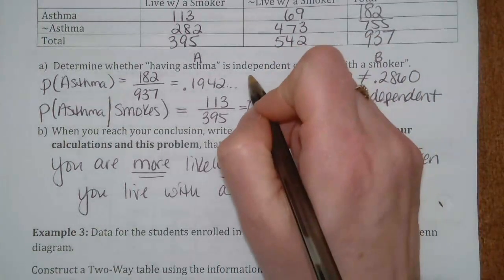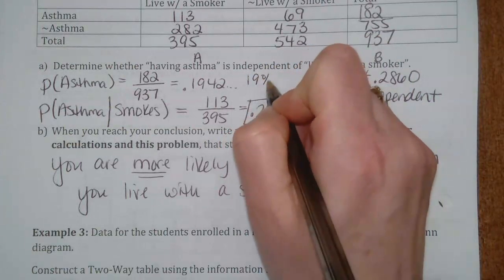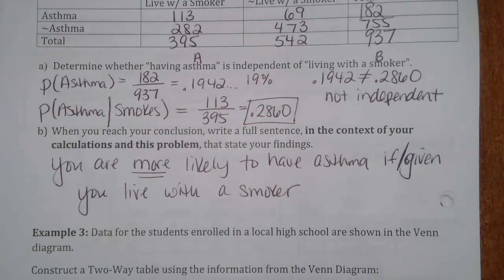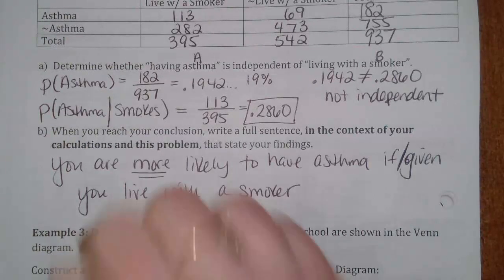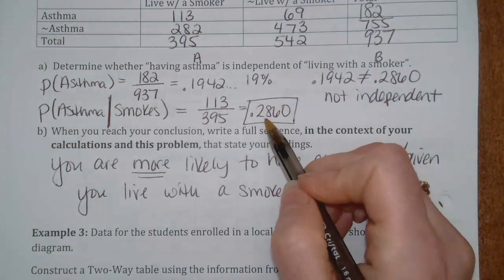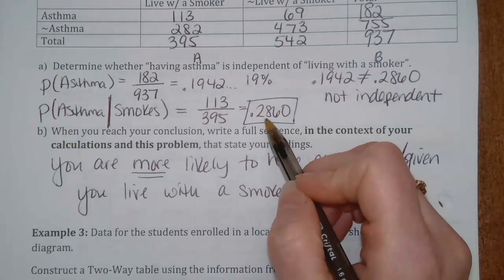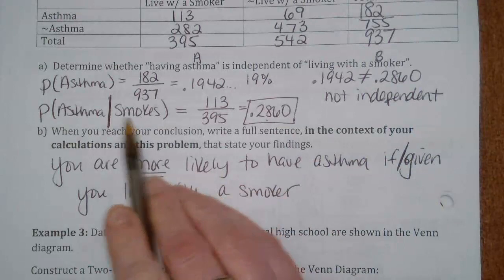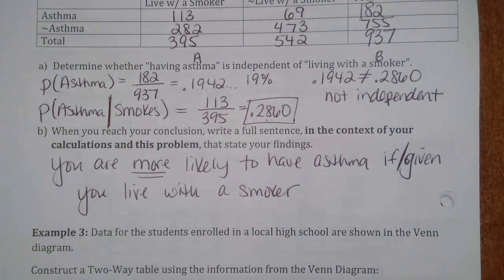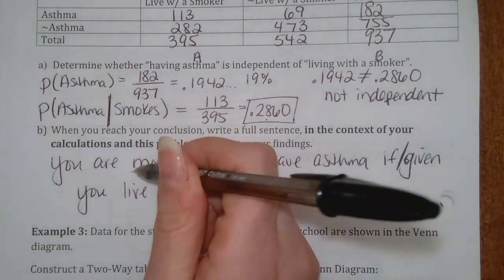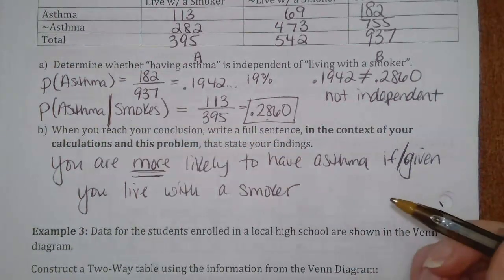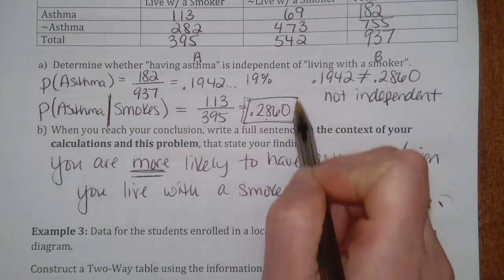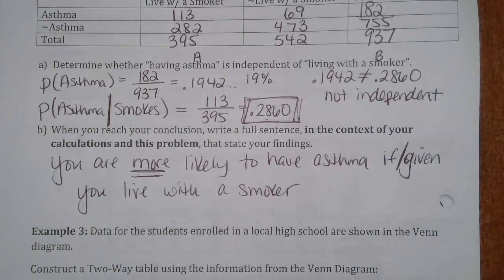Here, if we want to convert this, technically we could say that 19% of all students have asthma in the school that they surveyed, right? But this one with the conditional, almost 29% of kids that live with someone who smokes have asthma, which is definitely larger. So you're more likely. And we use the word more likely because this is higher. If our conditional was lower, we would have said less likely.